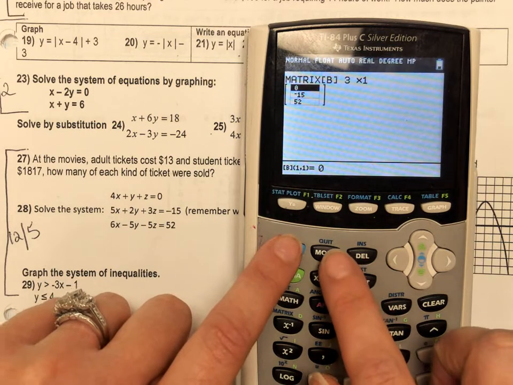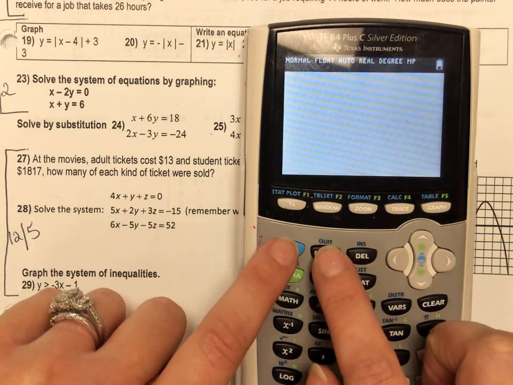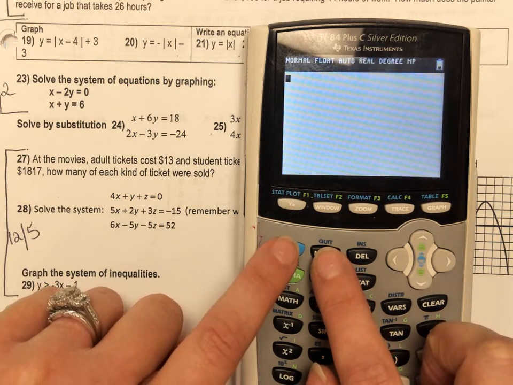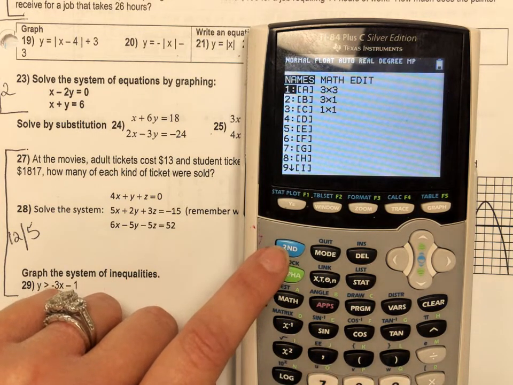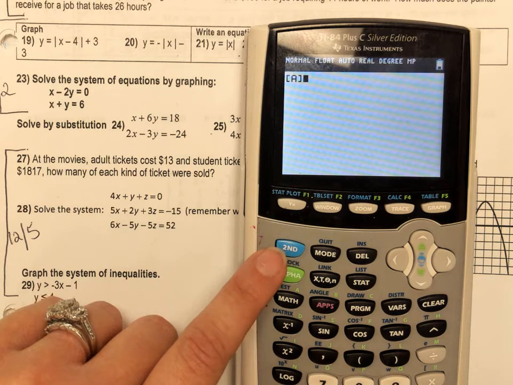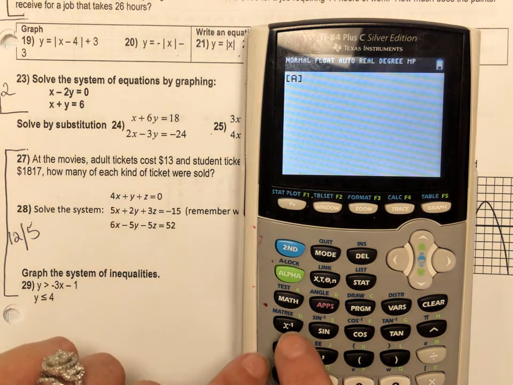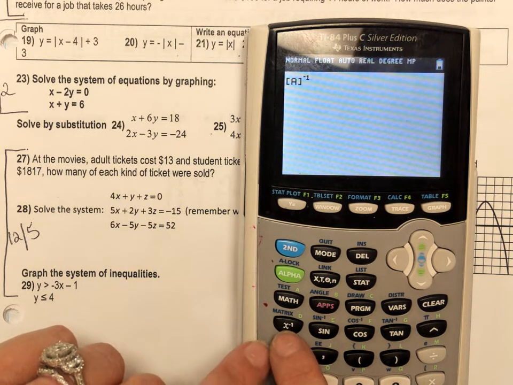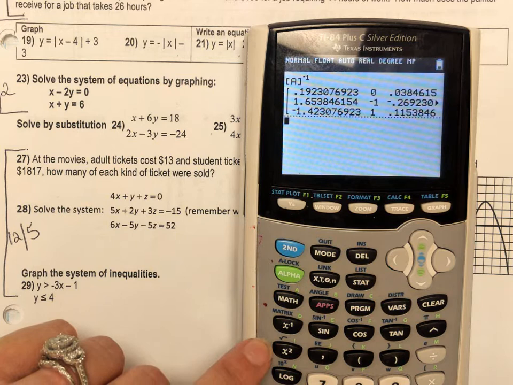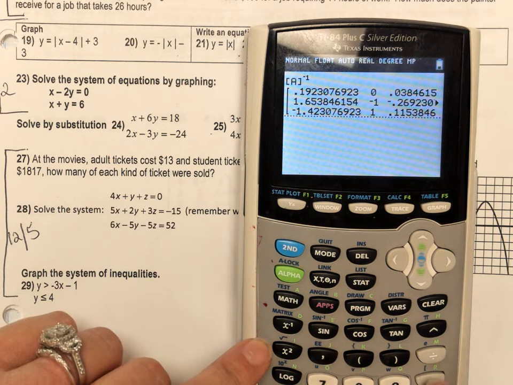All right, then you have to get out of the matrix. So you have to hit second quit. You have to tell it to get out of edit mode, okay? All right, then go to second matrix. Enter on the first one. So it should go back to the main screen with an A, right? You got to find the inverse, which is the same matrix button. You just don't hit the second, okay? Hit enter. You're going to get a bunch of crazy decimals, right? You really don't have to change it to fractions if you don't want to.